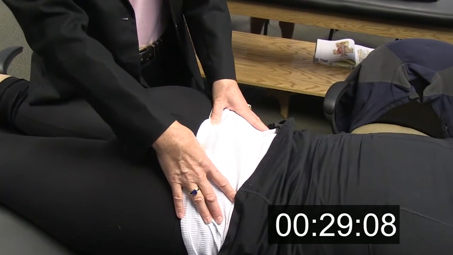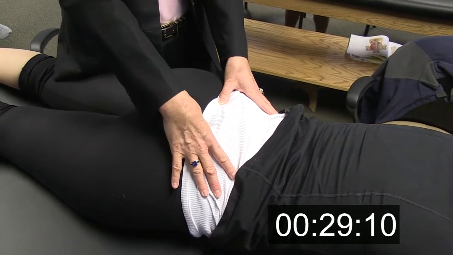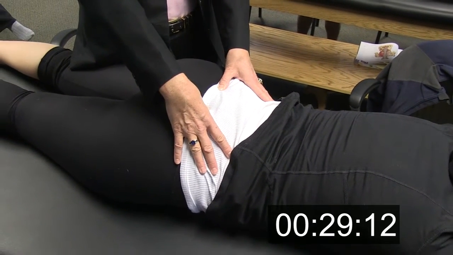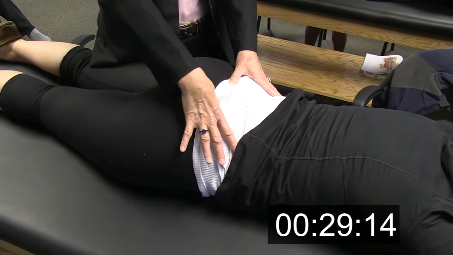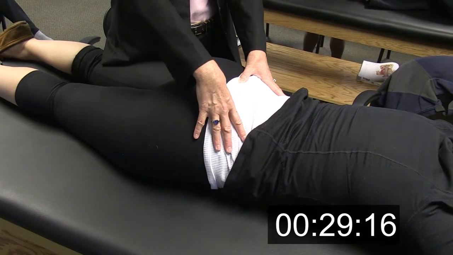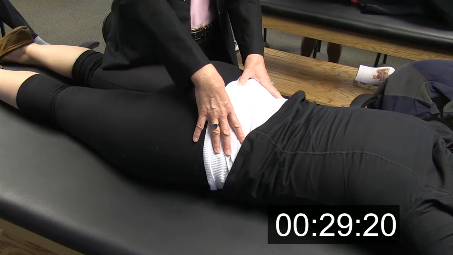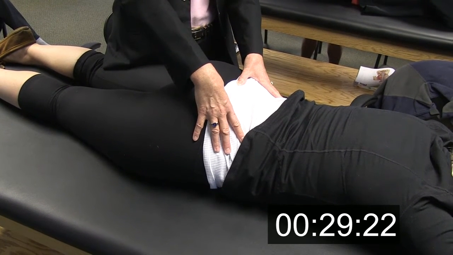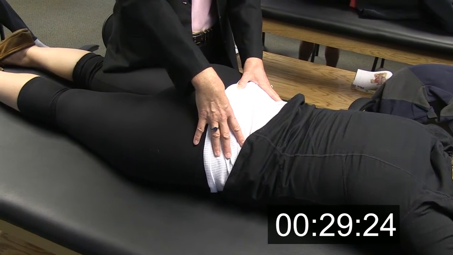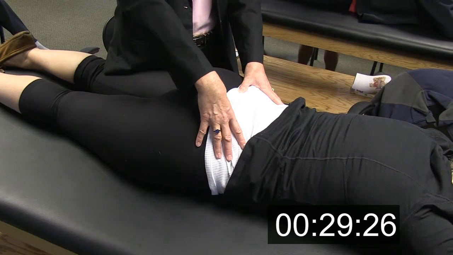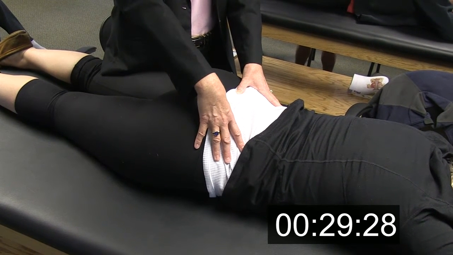Where are those ILAs? Now I'll pretend here because she doesn't actually have this dysfunction. But what do we have here? Which ILA is going to be prominent? The right. So problem areas on opposite sides: left sacral sulcus deep, right ILA prominent, opposite sides. That would tell you it's a torsion.